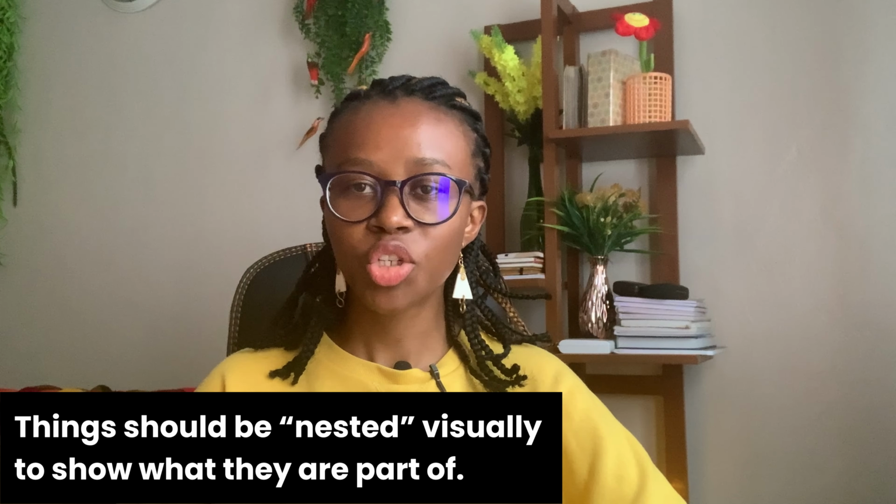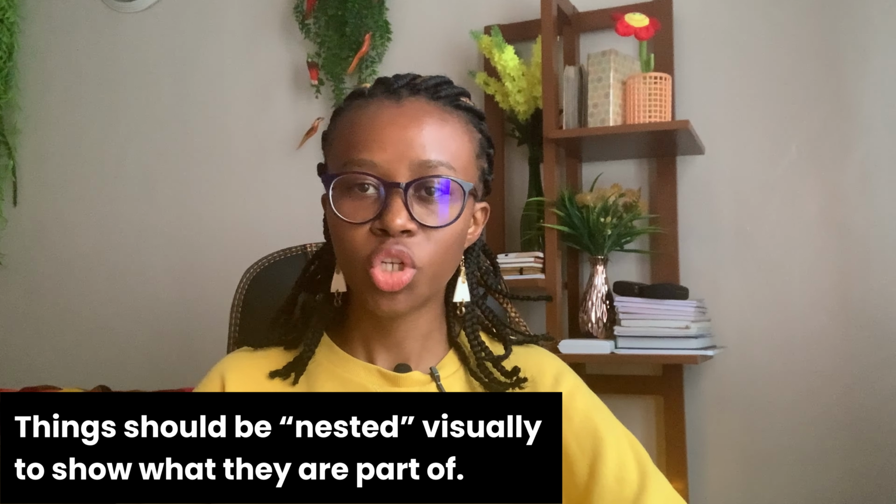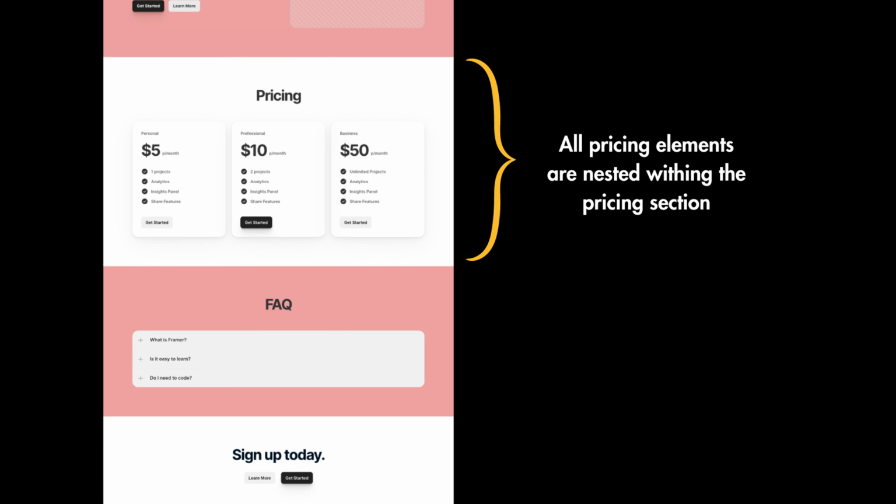Lastly, things should be nested visually to show what they are part of. Using the same example of the pricing section, we can see that everything related to pricing is nested within the pricing section and does not spill over to the frequently asked questions. Because if we did that and had some things from pricing spill over to the frequently asked questions, it would be hard to know which elements belong to which section.